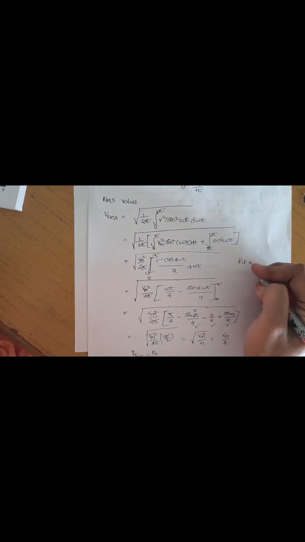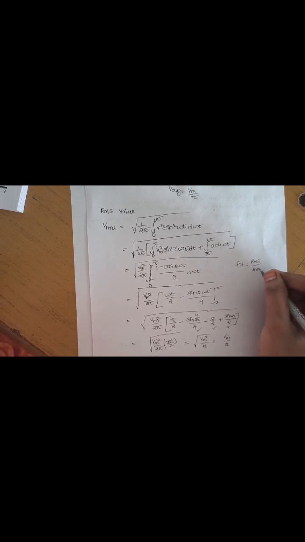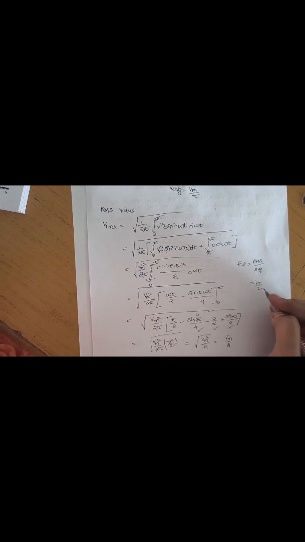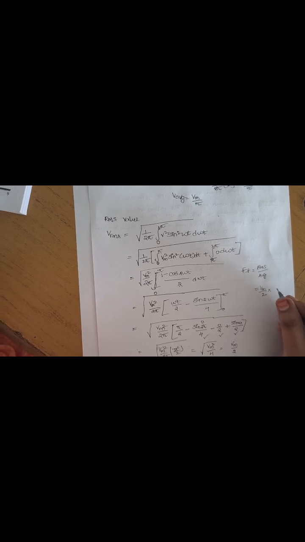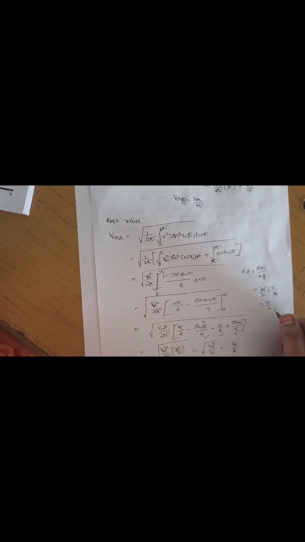From this we have to find the form factor. Form factor equals RMS value by average value. The RMS value is Vm by 2, and for the average value we write the inverted pi by Vm. So Vm gets cancelled, and the answer is pi by 2.